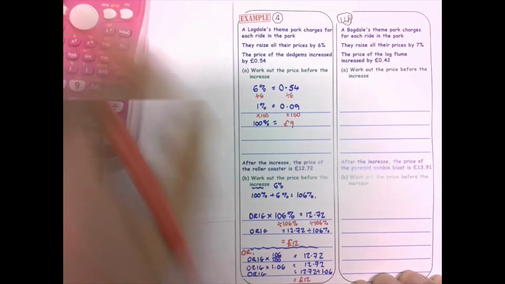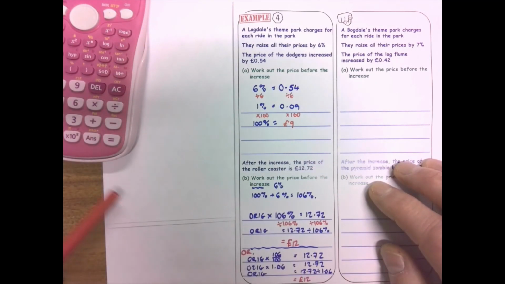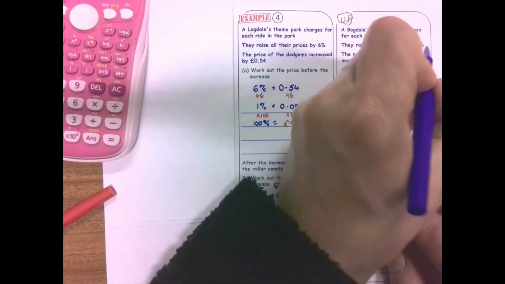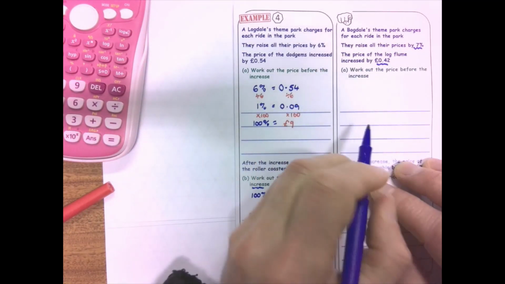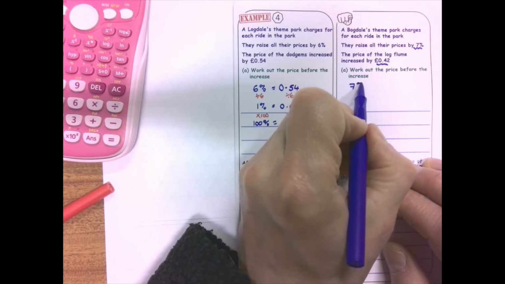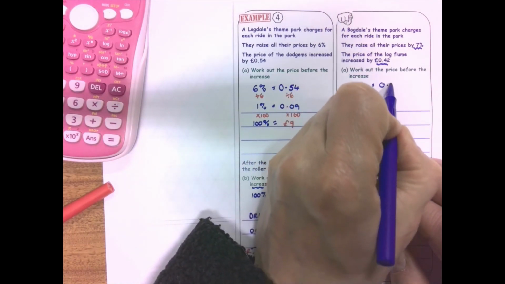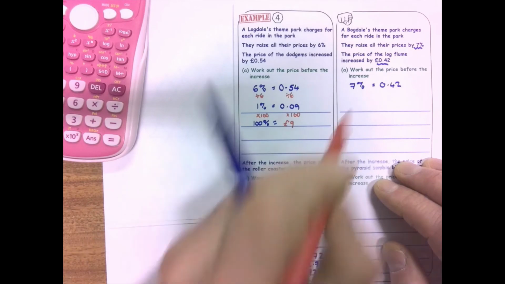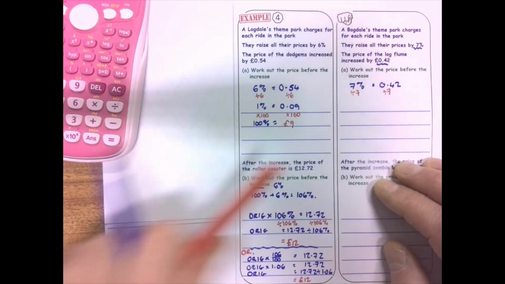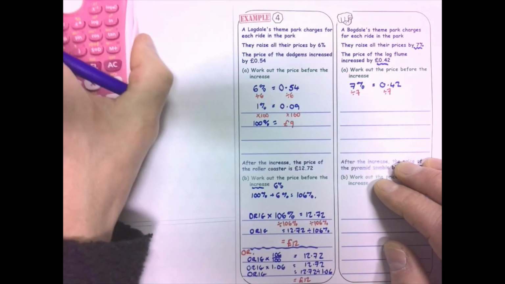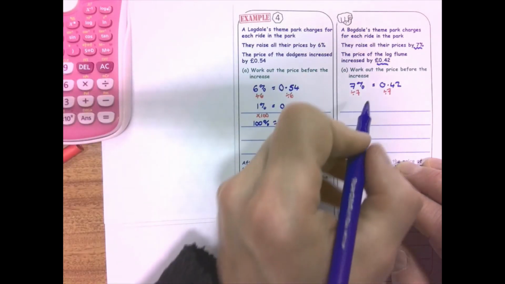Righto, let's see how this one's worked out. So this one we're raising it by 7%, so 7% is 42p. So I want to divide through by 7. 42 divided by 7 is 6p, isn't it?